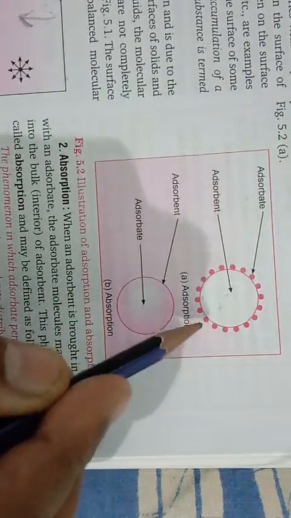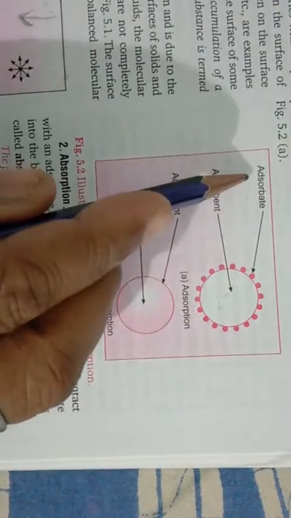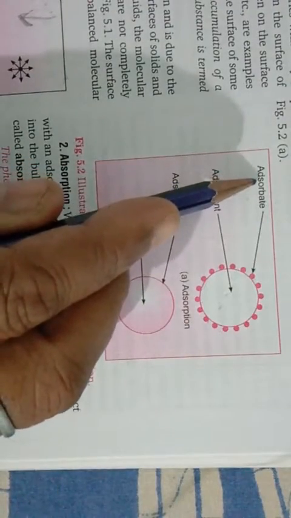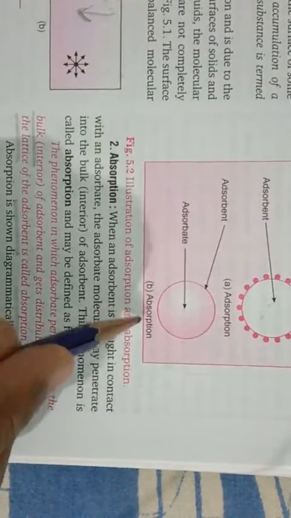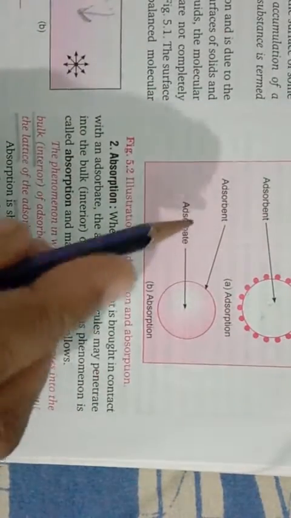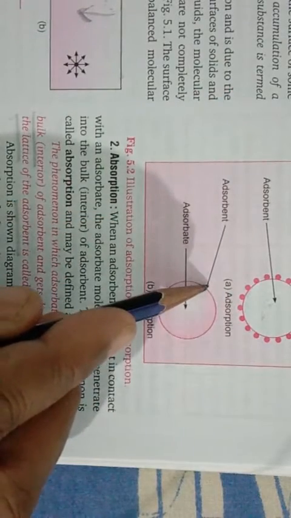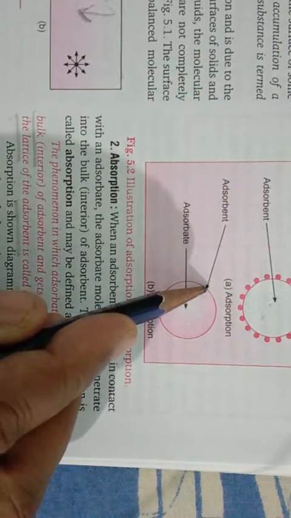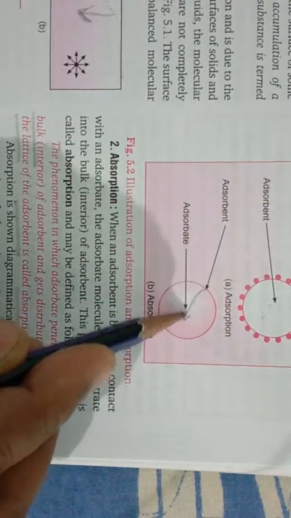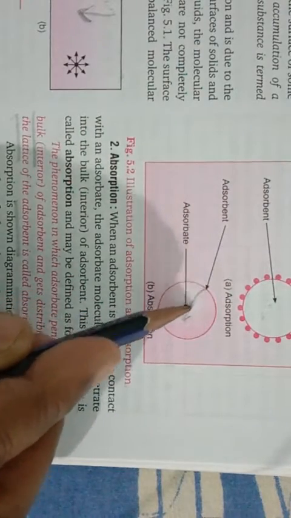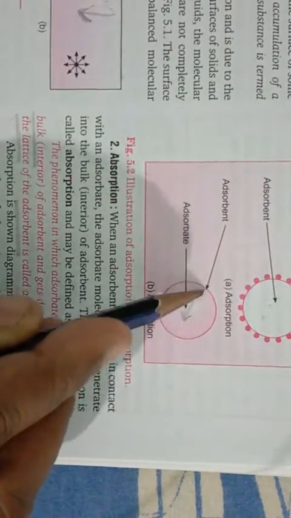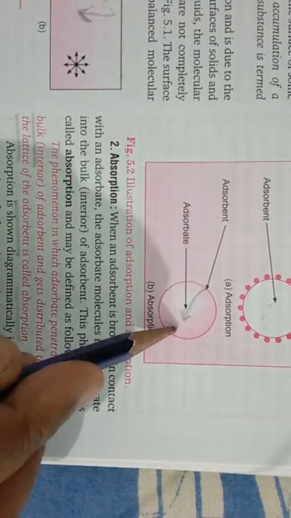Okay, so in the case of adsorption only a change on the surface is seen. The surface has a concentration of the adsorbate, but in absorption the adsorbate is found from the surface to the inside of the body in a homogeneous distribution.